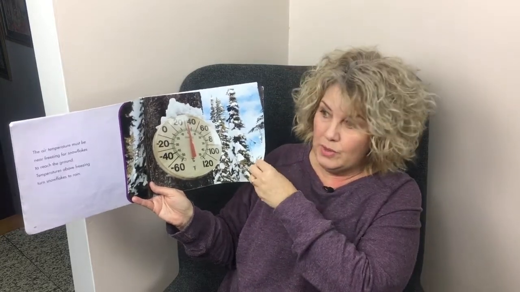The air temperature must be near freezing for snowflakes to reach the ground. Temperatures above freezing turn snowflakes into rain. So this is a thermometer. There are different kinds of thermometers, and when the temperature is 0 degrees or colder, that's when you get that snowy, wintry weather.